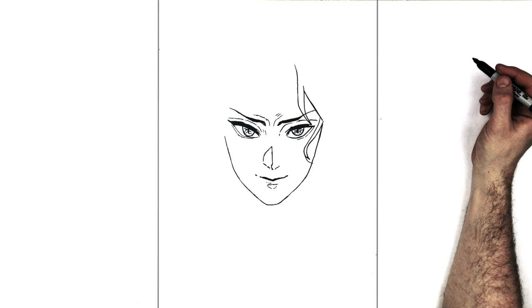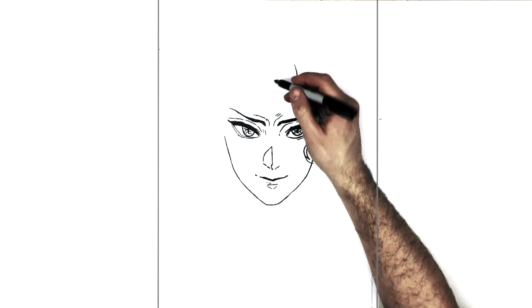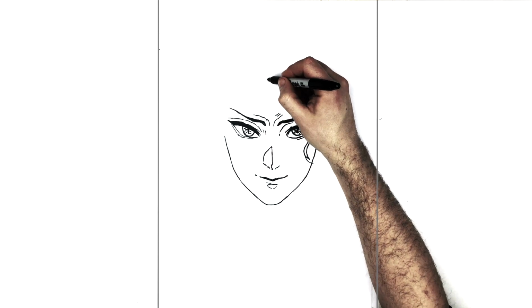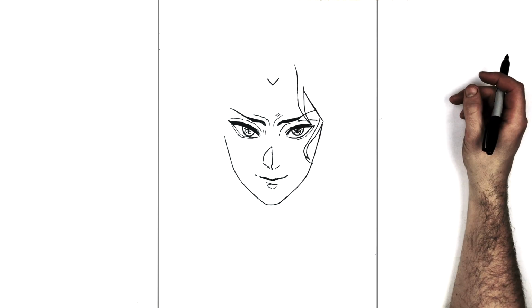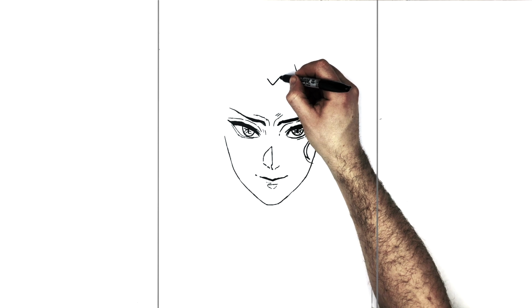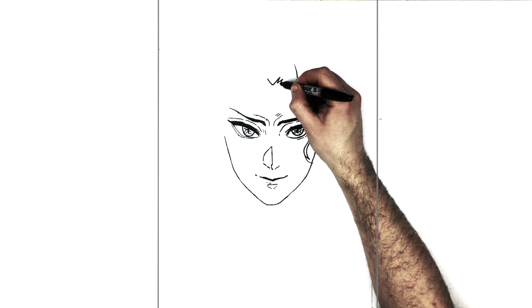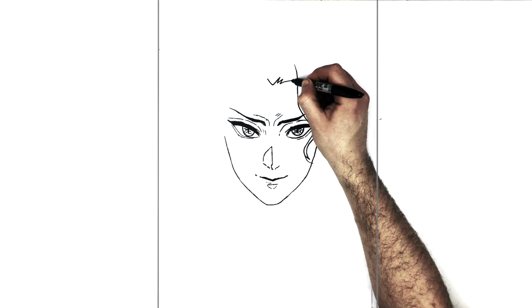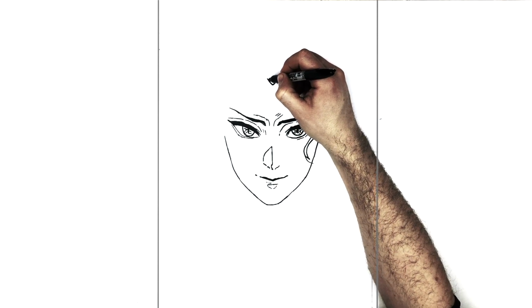Like so. And then we have some of his hairline that comes across to a V that's right in the center. So kind of like a V that's just here. And then this has spikes coming across, like so. Same on this side.